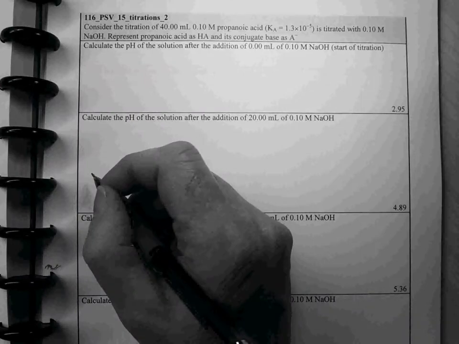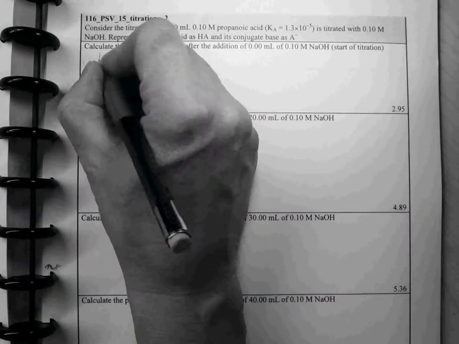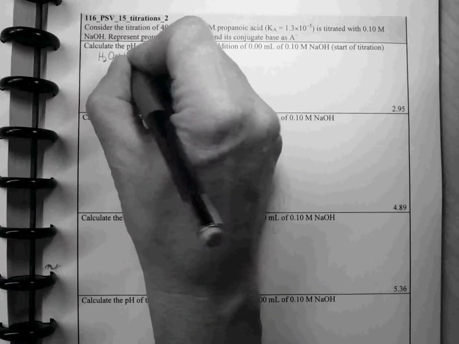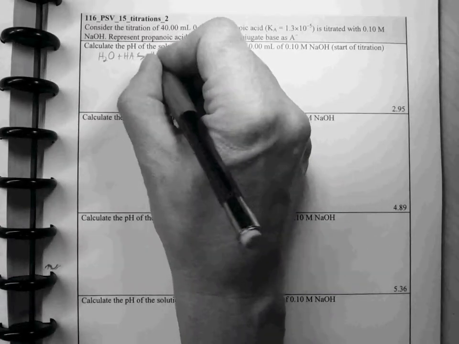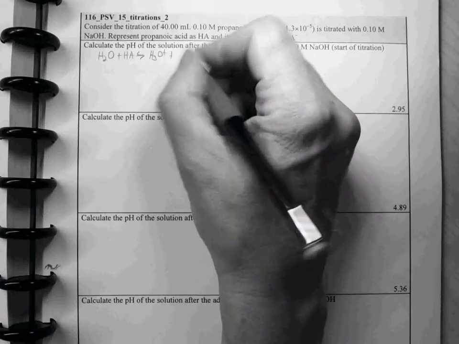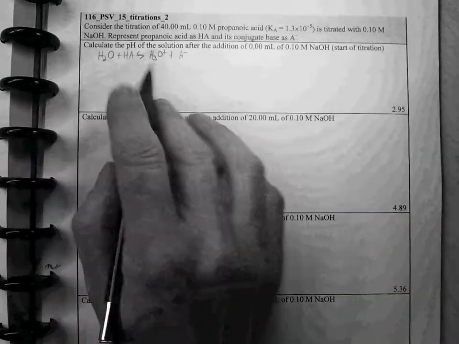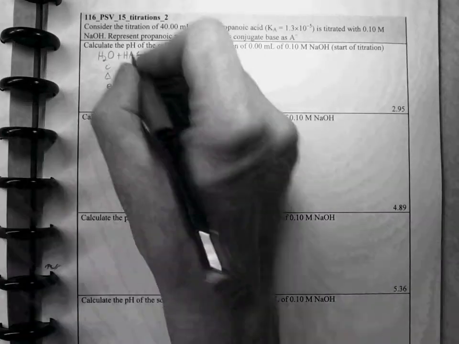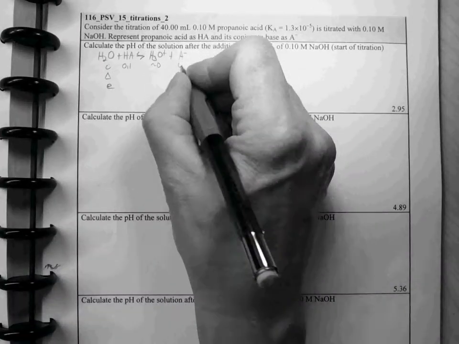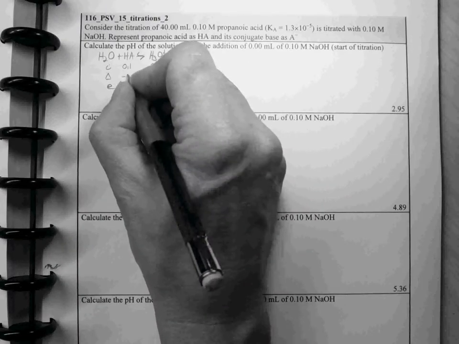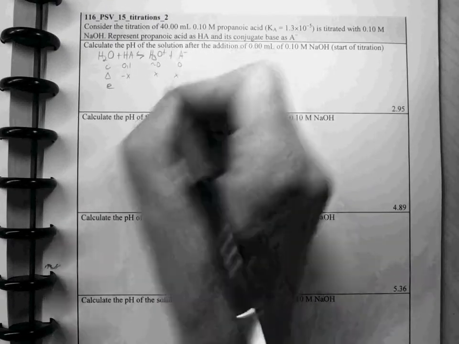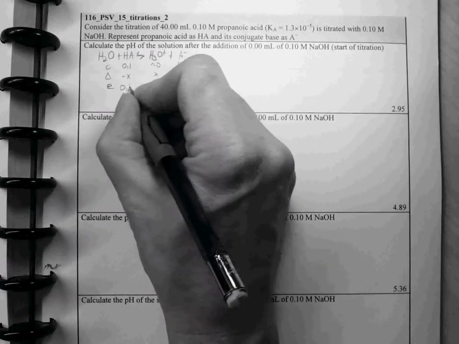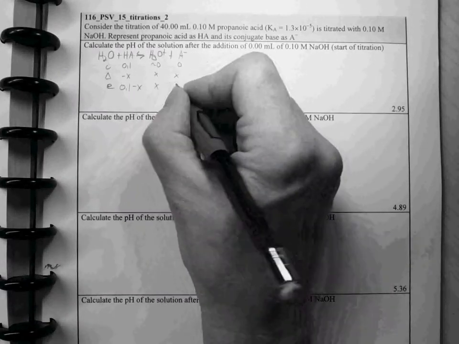So what we have in the beaker is a weak acid. So this is a weak acid problem. And we react the weak acid and water. So we generate some hydronium ion and the conjugate base. We initially have 0.1 molar. Assume we don't have any of these to start. We're going to lose a little bit of the weak acid, gain that much of H3O plus and A minus. 0.1 minus X, X, and X, because equilibrium is the initial plus the change.